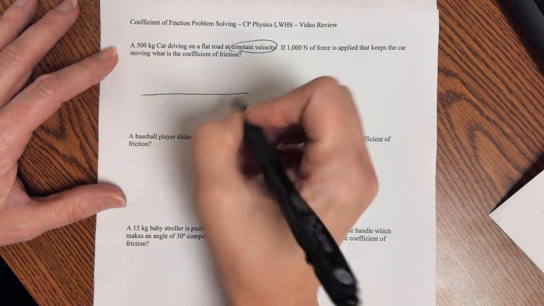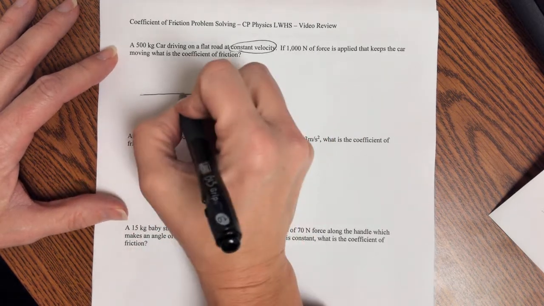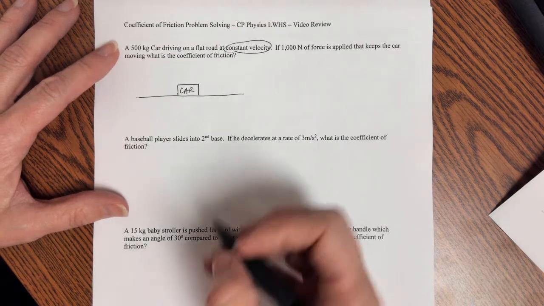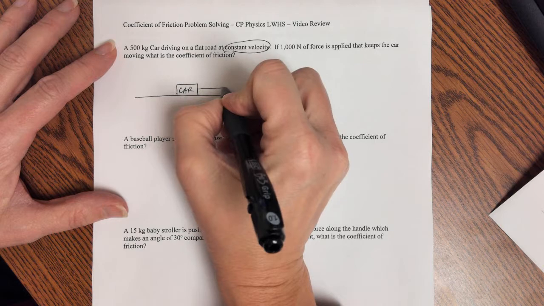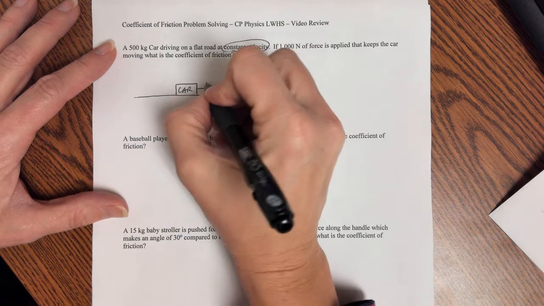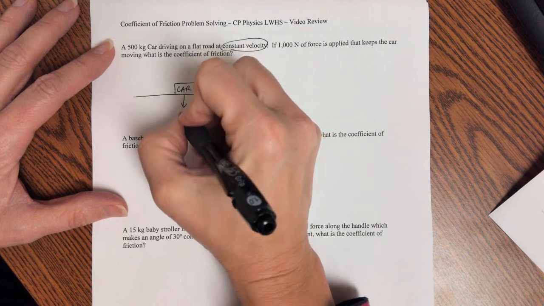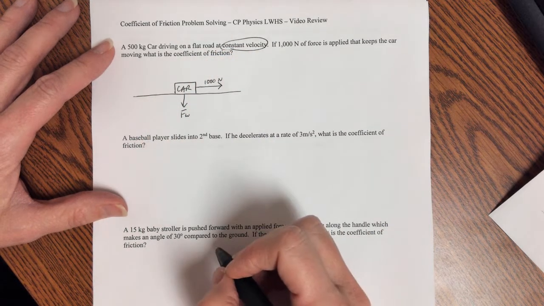The surface that the object is on is flat. I'm going to put my object on that surface. There are 4 forces acting on this car. There is 1,000 newtons of applied force. The car's weight aims perpendicular to the ground.